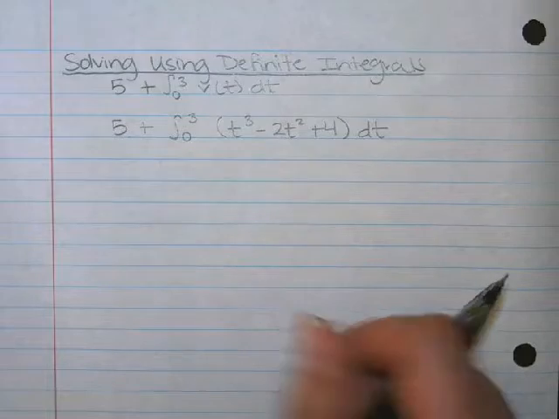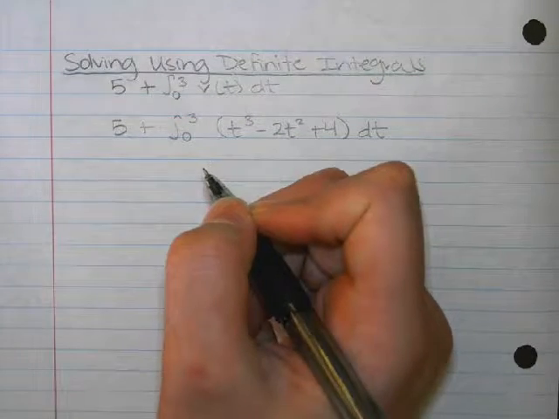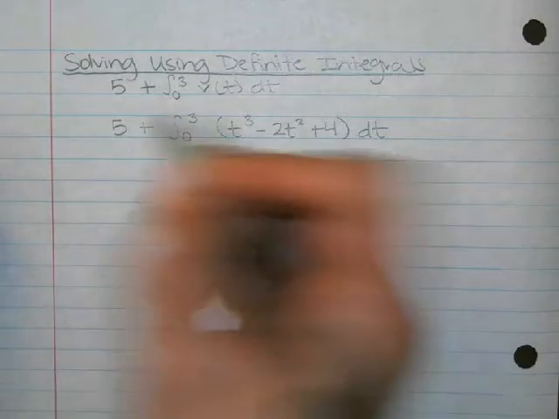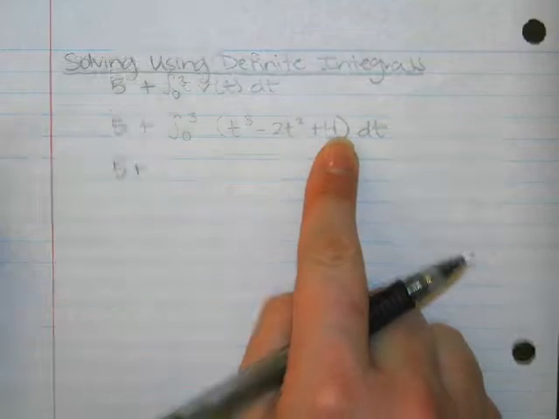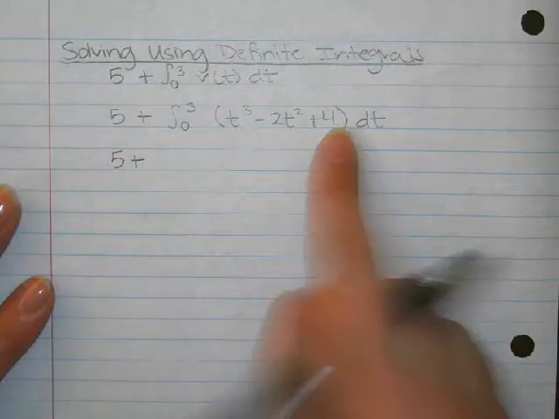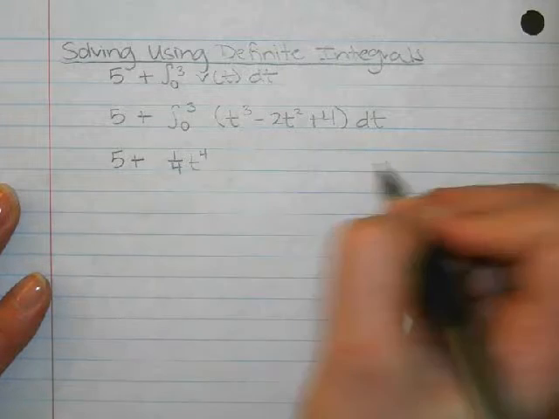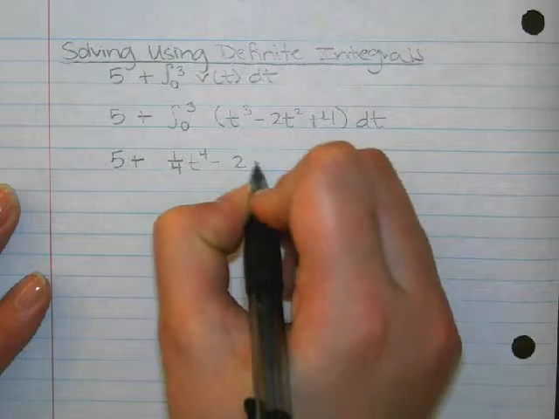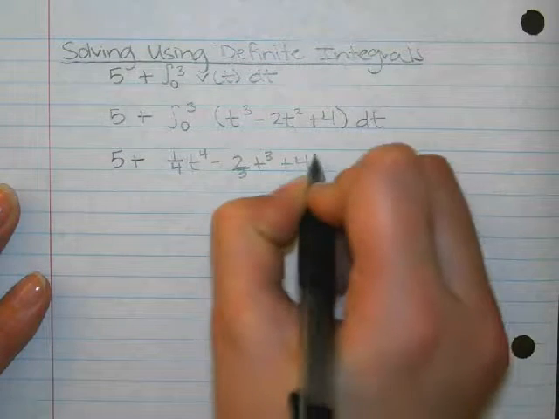Okay, so to do this by hand, we would say 5 plus, and we've already found this antiderivative multiple times, so I'm just going to write it down: 1/4 t to the 4th minus 2/3 t to the 3rd plus 4t.